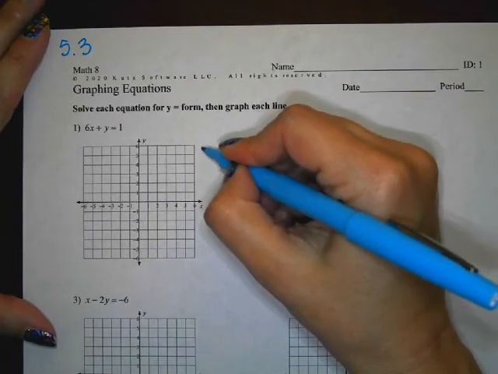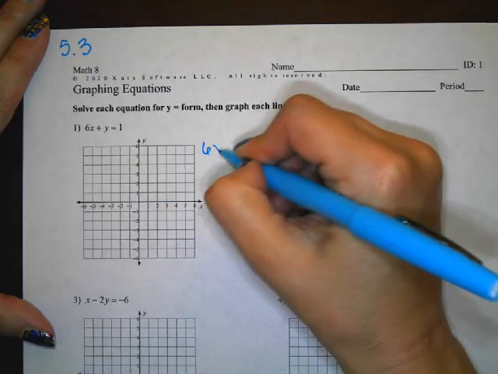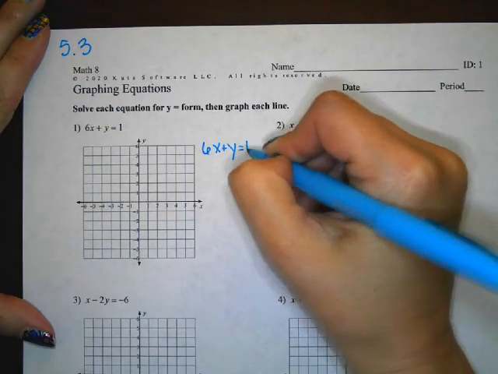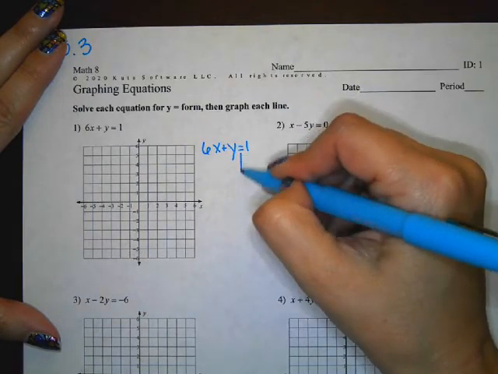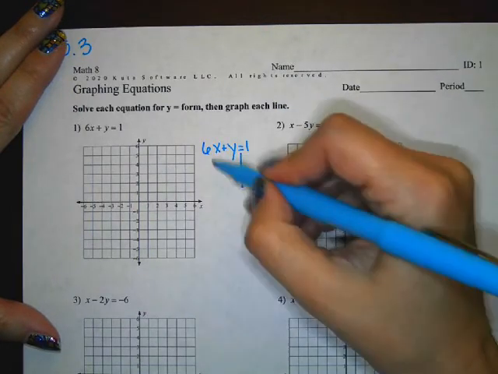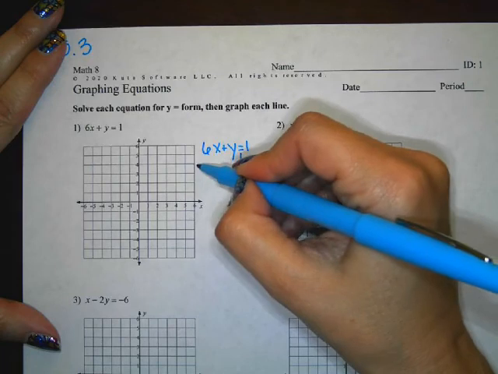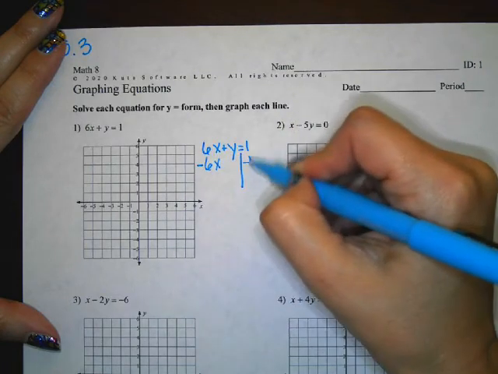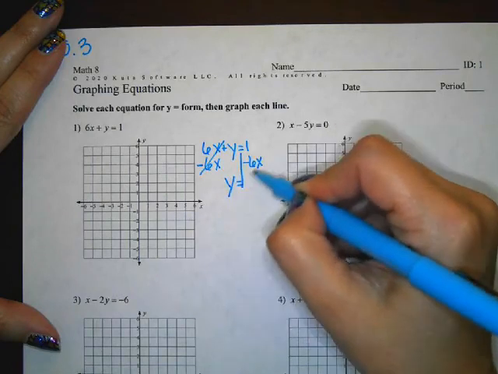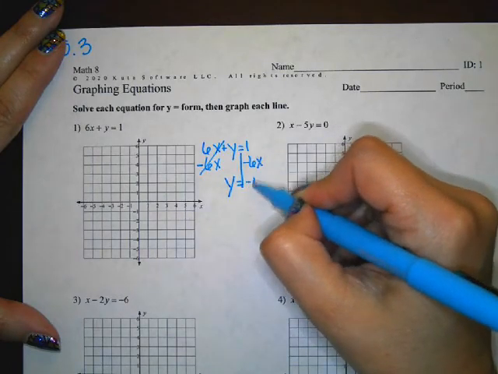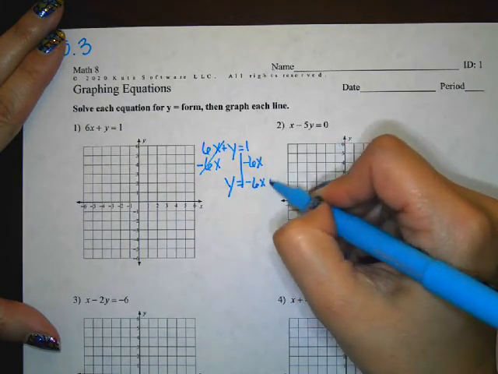I'm going to rewrite that over here. I want to get it in y equals form. Here's my balancing point. I need to move the 6x over, so I'm going to subtract 6x from both sides. And I get y is equal to, let's put these in a line, negative 6x plus 1.